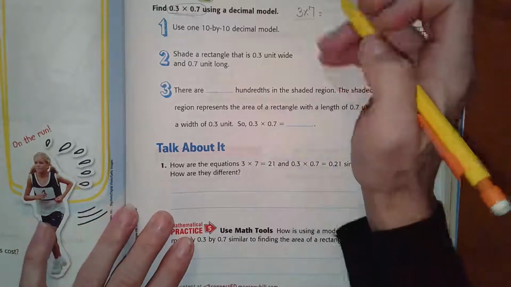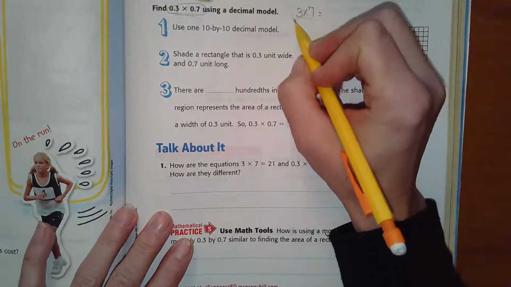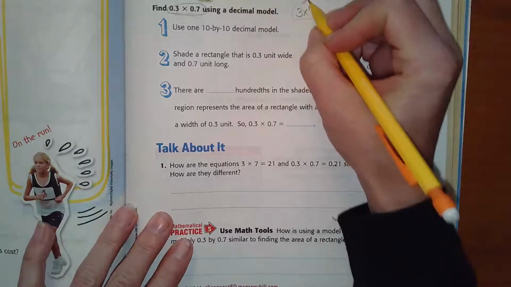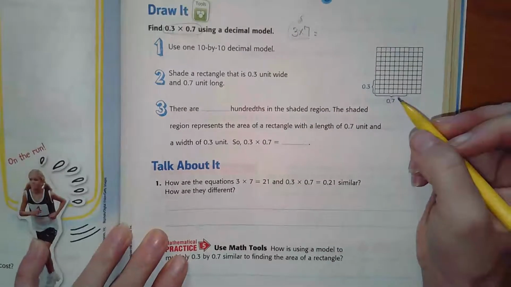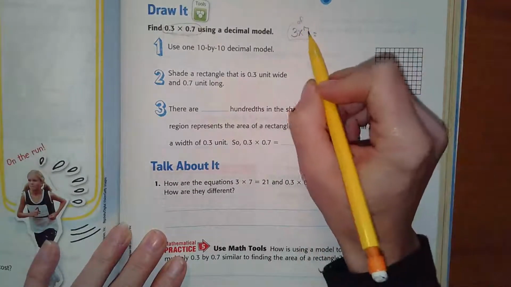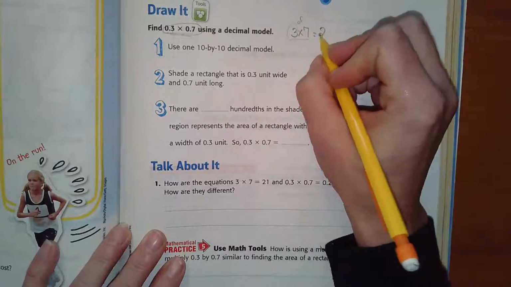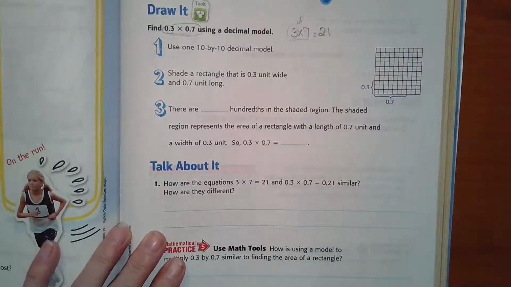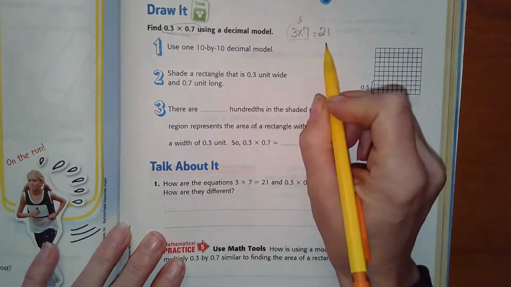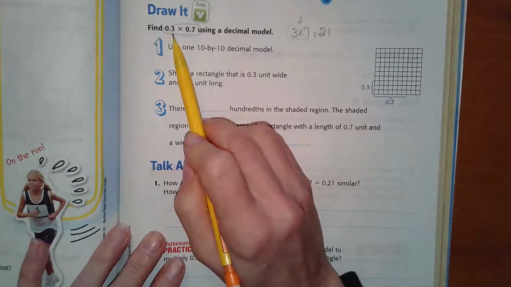First of all, we have 3 groups of 7 items. Well, 3 groups of 7 items each means there are 21 items. So that's our connection to the old. But now comes our new.